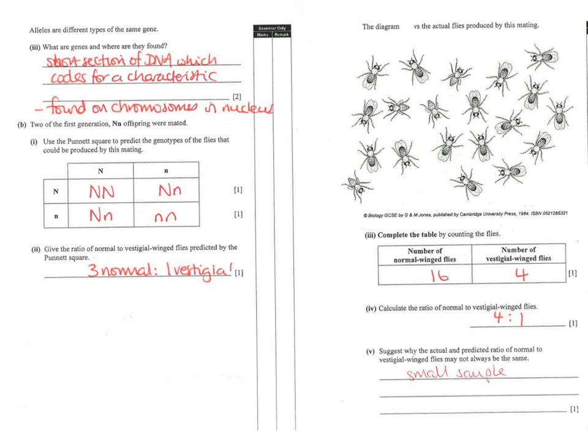The first one that people mentioned was question 5, part V there, which is Roman numeral 5. If we look back at the previous page, we've worked out the ratio that we expected was 3-to-1, 3 normal to 1 vestigial.